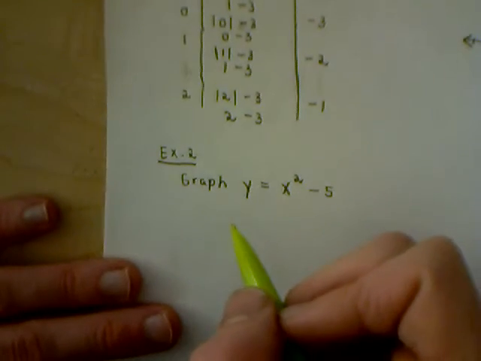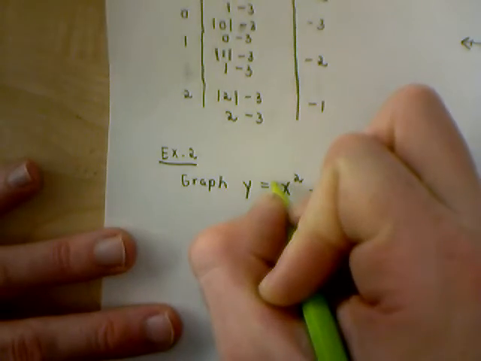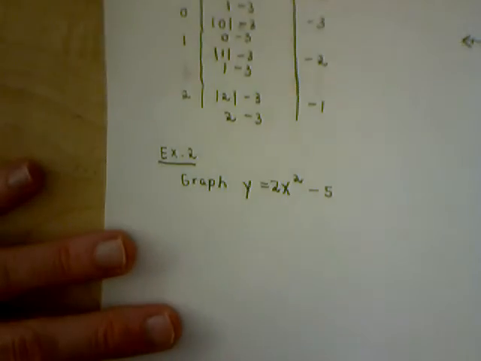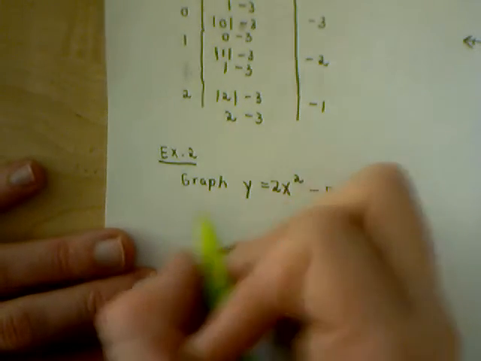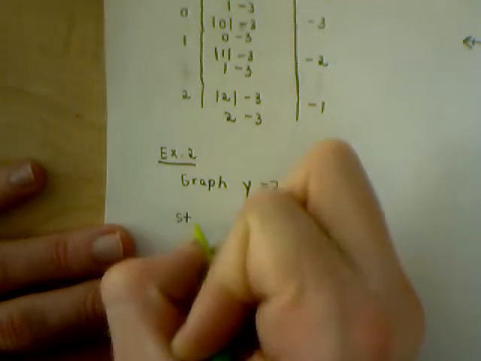Here we go. So let's go ahead and do this. Or actually, let's make it 2x squared minus 5. To do that, we're just going to pick -2, -1, 0, 1, and 2. So step 1, still make a table of values.